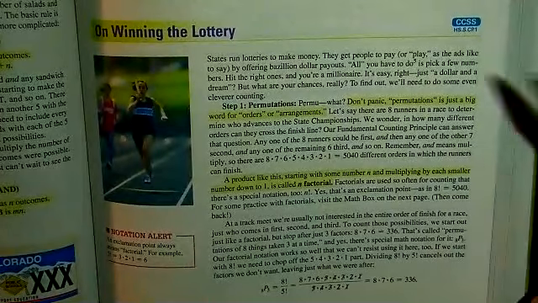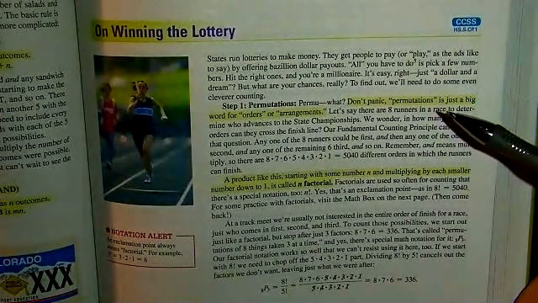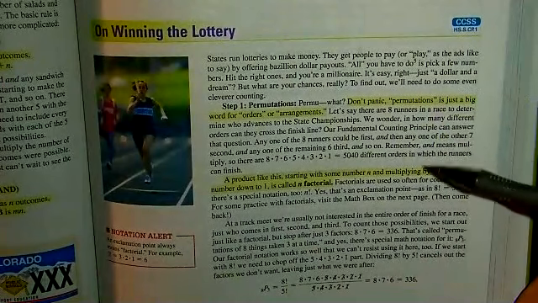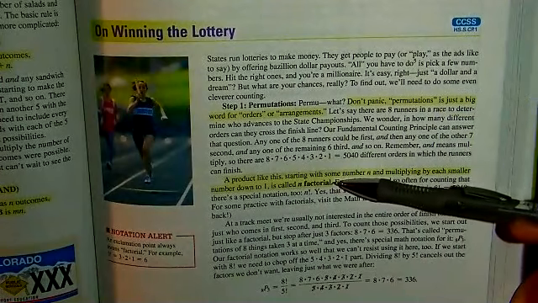Okay, a permutation is another word, as it says here, for order or arrangement. How can I take a set of things and arrange them? The way we do that principally is the math tool we use, a function called a factorial.